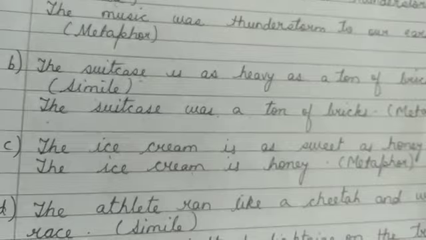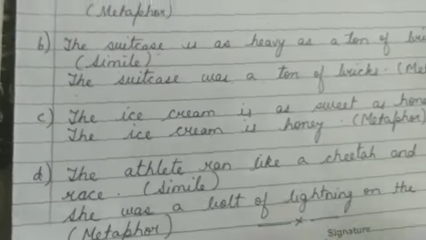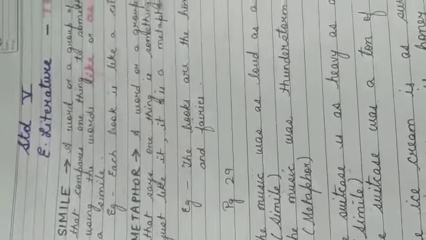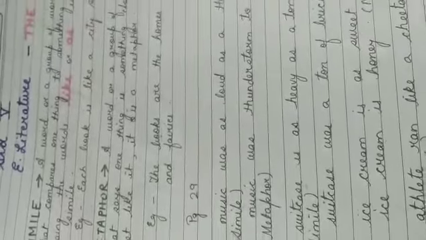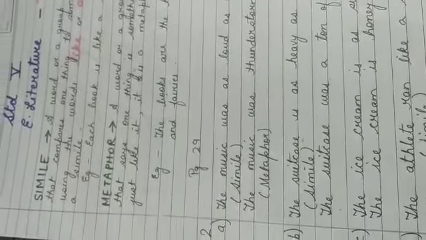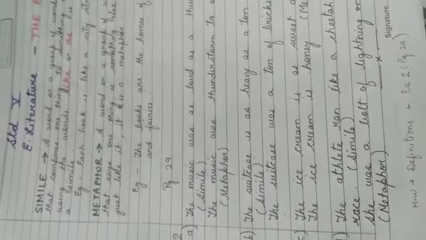So I hope, children, you must have understood similes and metaphors properly. And now the homework is, you will write down the definition of simile and metaphor in your literature copy, as well as exercise on page 29, number 2. These sentences also you will write down in your literature copy.